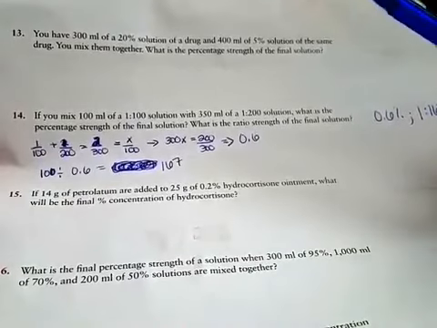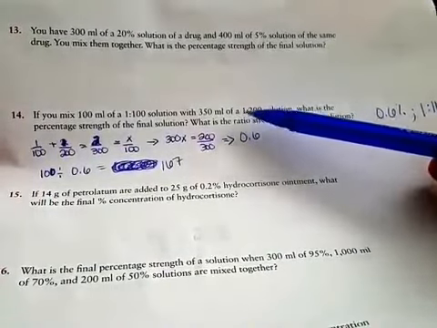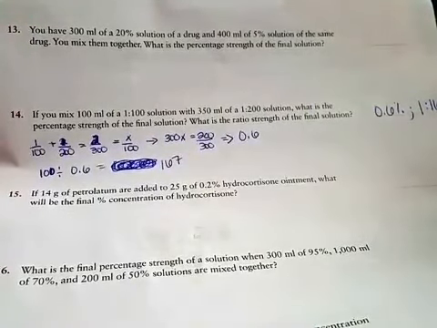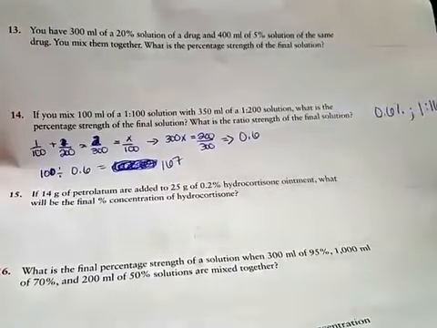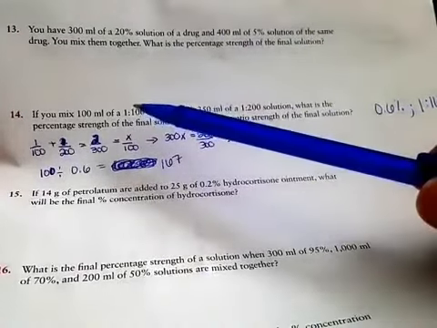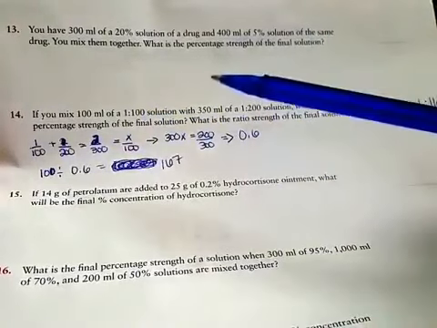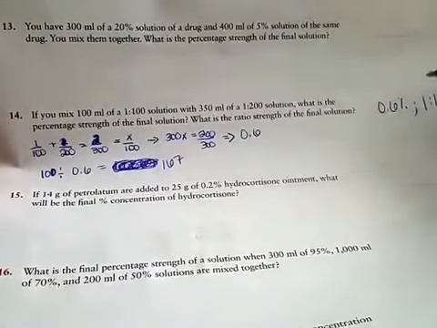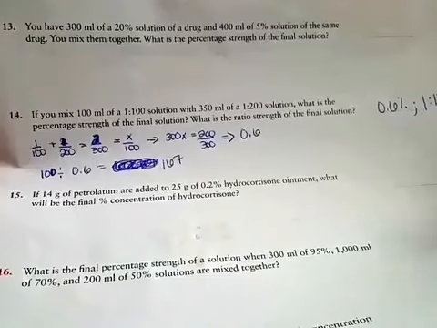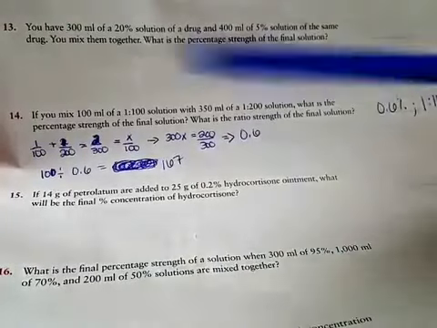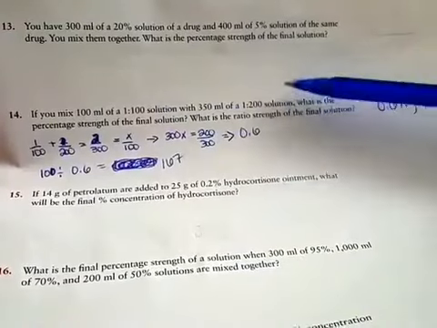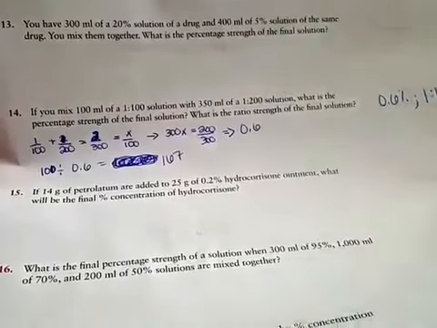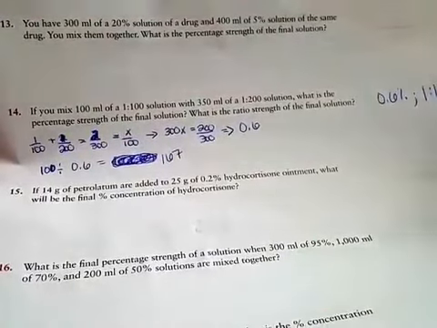If you mix 100 ml of a 1/100 solution with 350 ml of a 1/200 solution, what's the percentage strength of the final solution? And what is the ratio strength of the final solution? What I personally did is if I had one 100 and one 200, I basically had 2 out of 300 parts. And that's how I got my 0.6%. Right? Because that's what it is. 1 out of 100 and 1 out of 200 is 2 out of 300. 2 divided by 3 is 0.6. Okay? And that's how I got that.